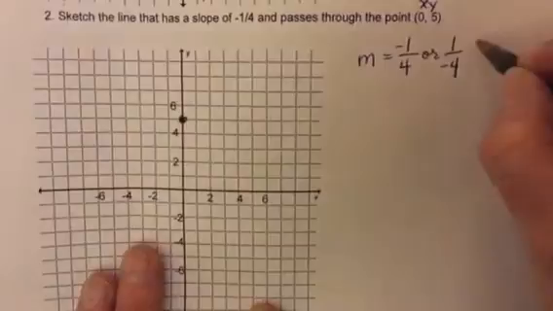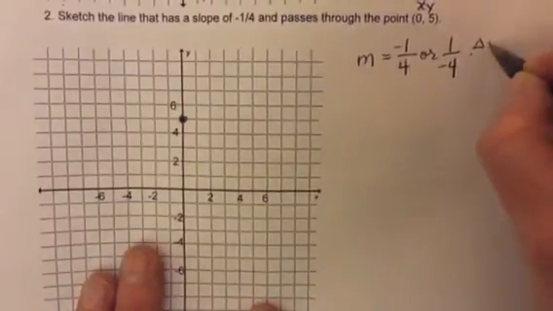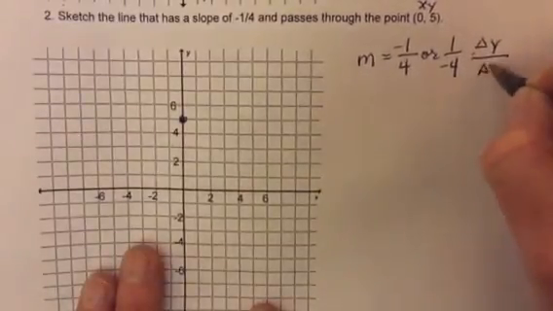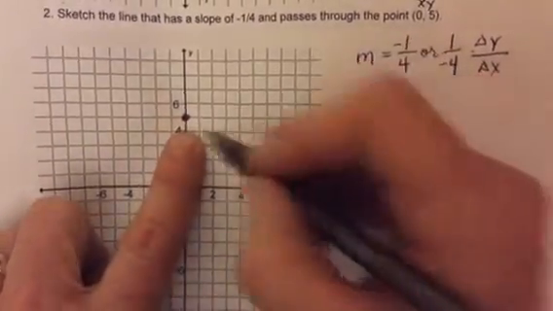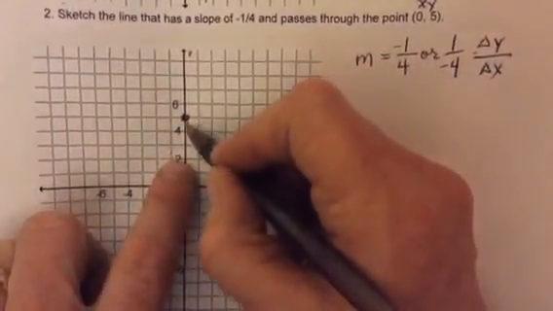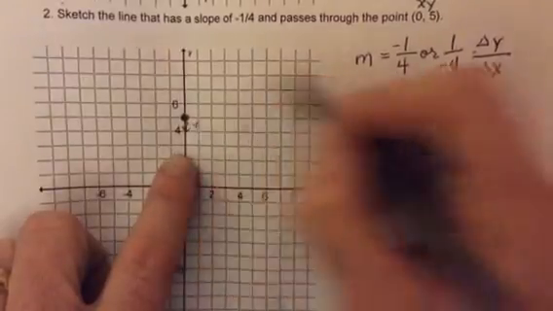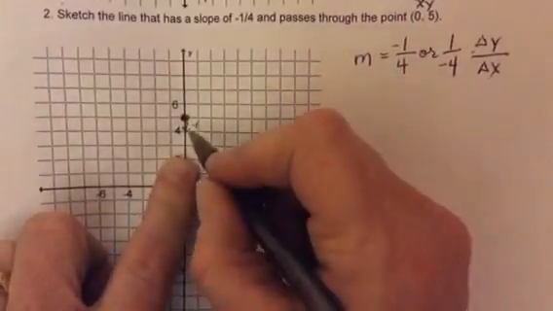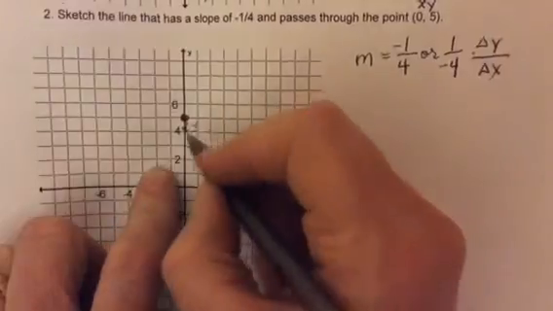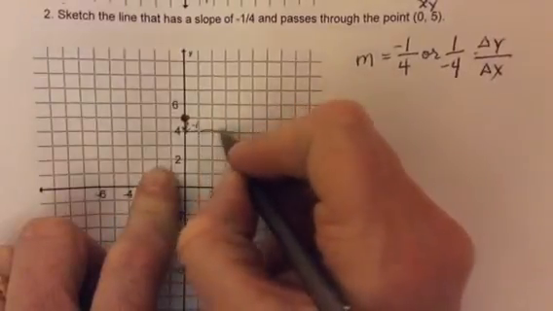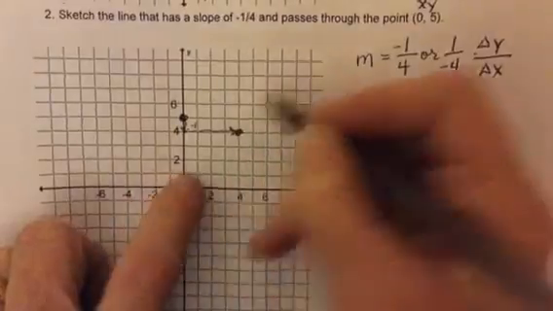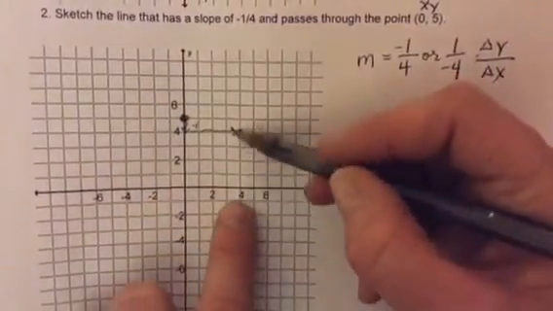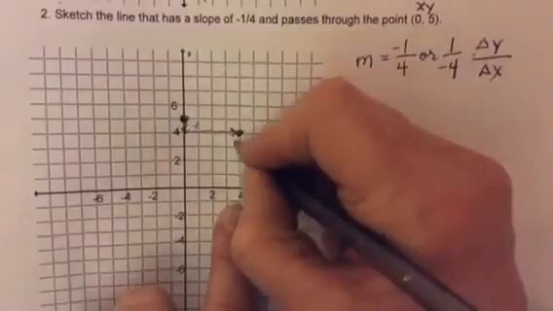So let's look at the change in y's over the change in x. Let's start with -1 over 4. For that one, we go down 1, and now we're going to go right 4: 1, 2, 3, 4. There's our new point, and that point is at (4, 4).